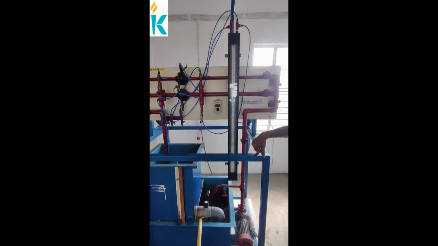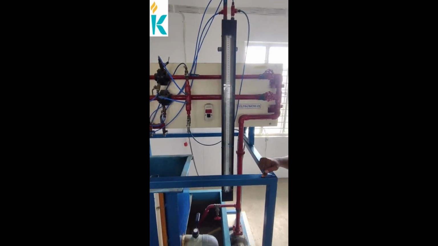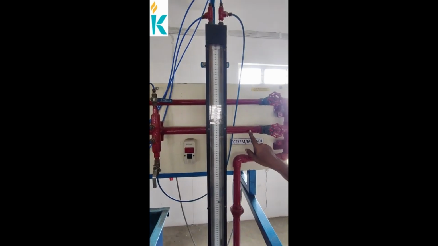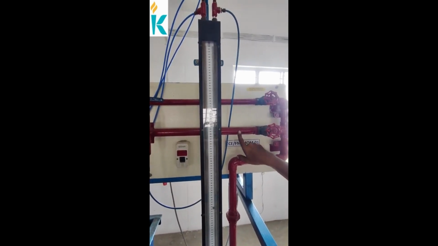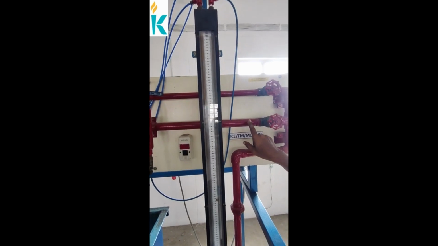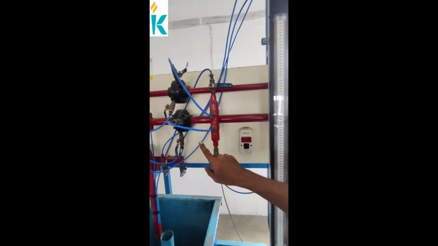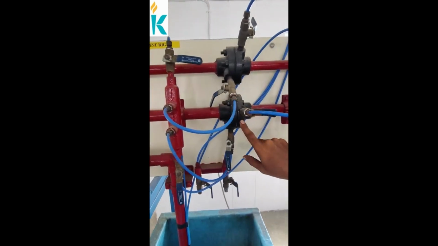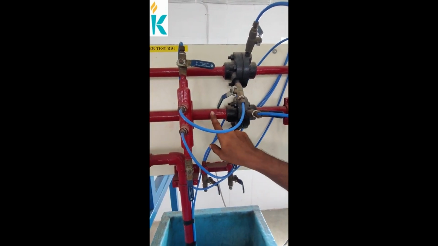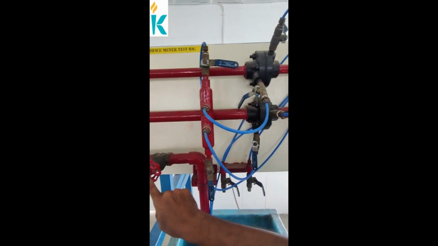From the orifice meter we conclude the tabulation readings. First, there are two different pipes, one of major diameter and another of minor diameter. We are only using the major diameter pipe. So this is the orifice meter, on the major diameter pipe, and this is the outlet of the orifice.